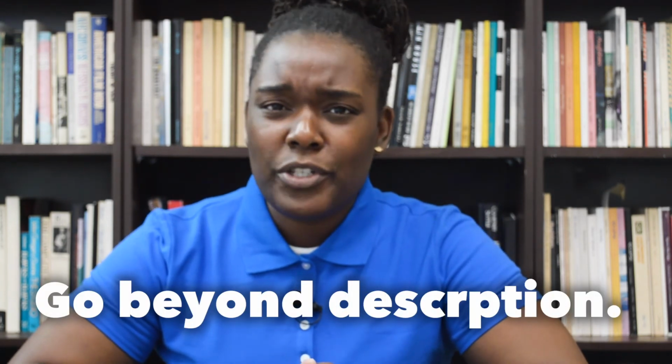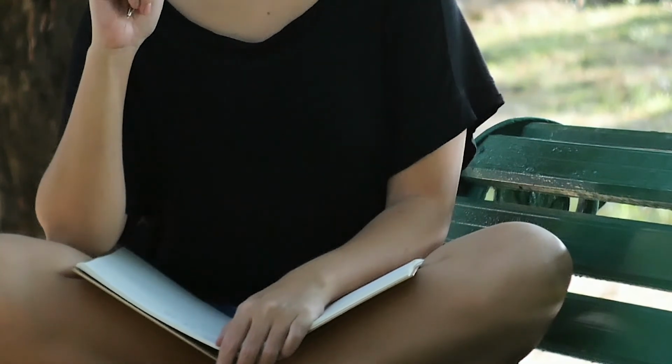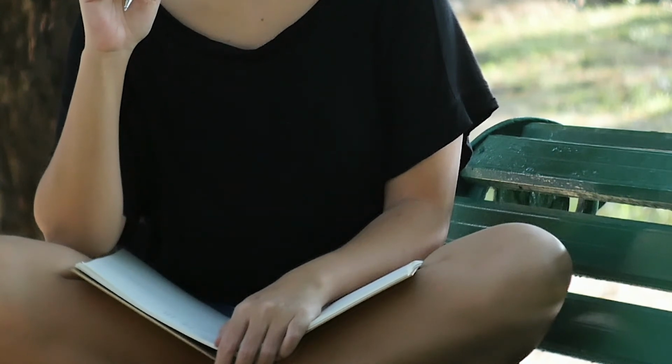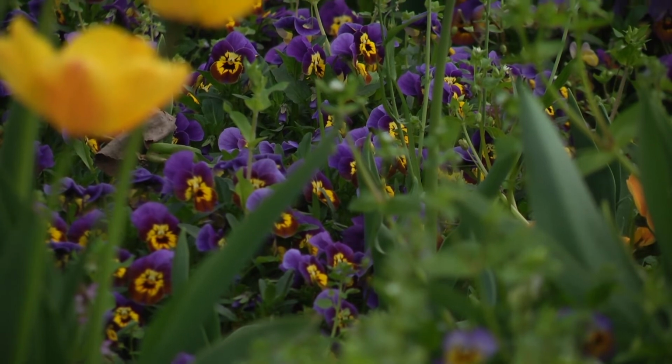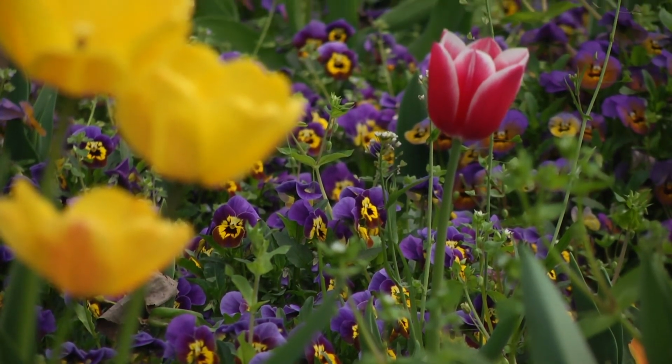Go beyond description. Telling us about a bunch of flowers you saw is a good start, but we should end the poem understanding why you chose to tell us about them. Do they distract you from something that worries you? Do they remind you of the flowers that used to grow in your grandmother's garden? Give us a connection to hold on to.